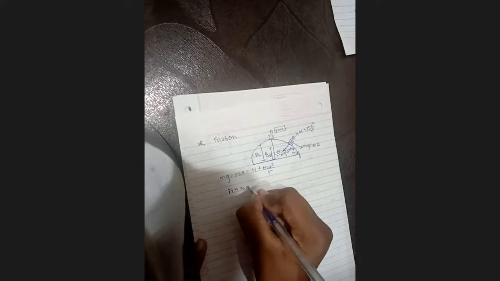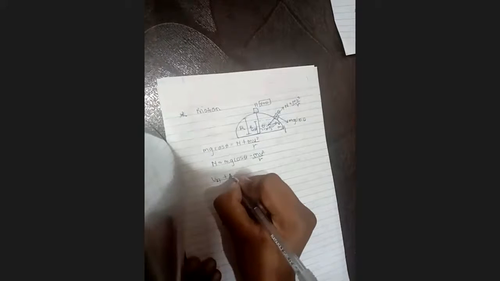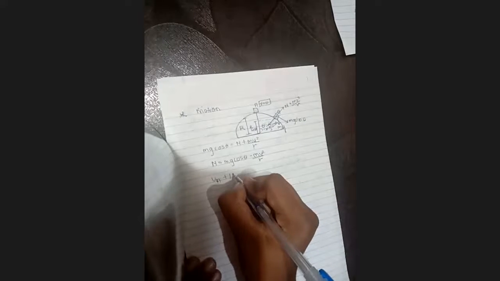So mg cos theta equals N plus mv square upon r, which gives the normal reaction N as mg cos theta minus mv square upon r. By using conservation of energy, we can derive it as potential energy at A, kinetic energy.